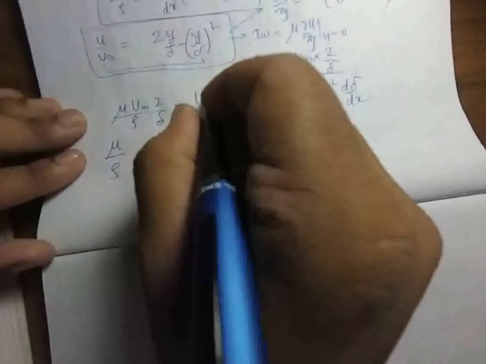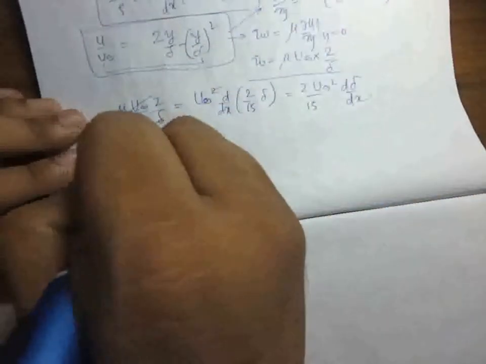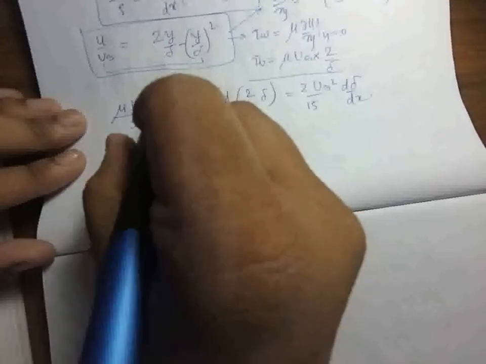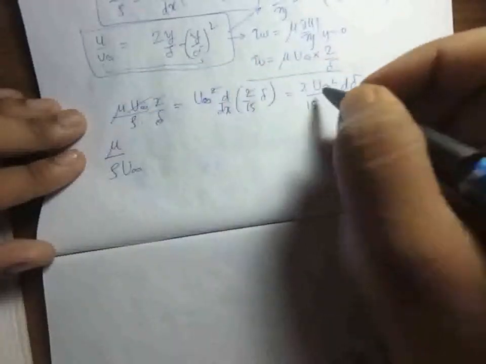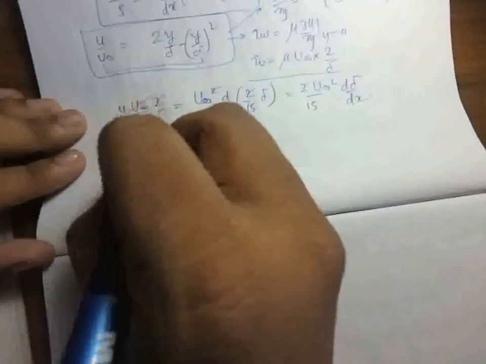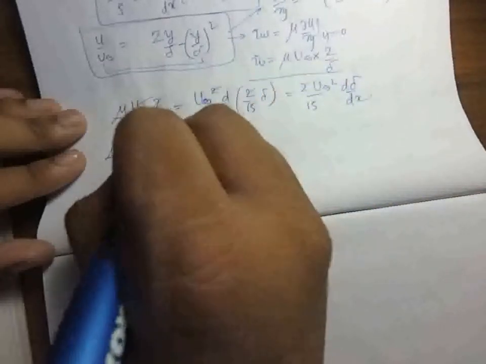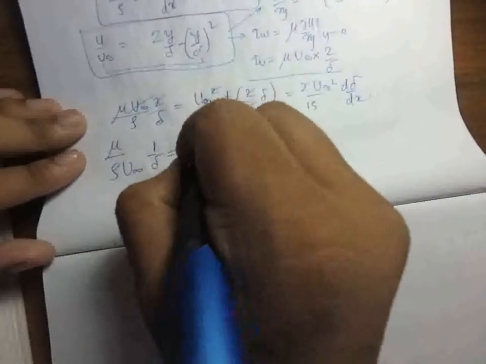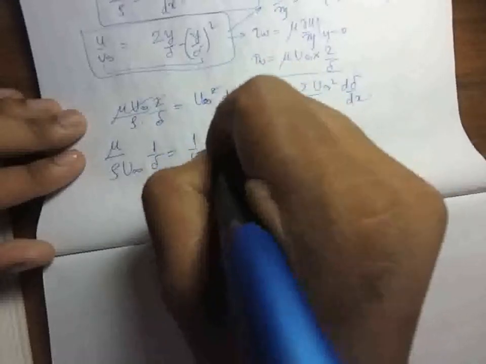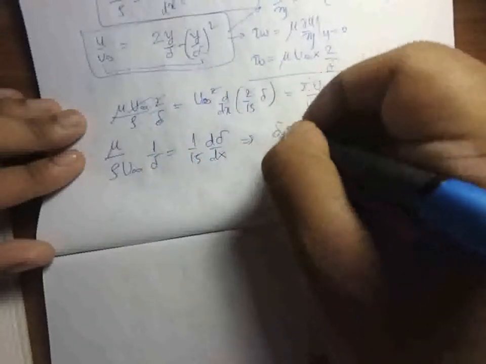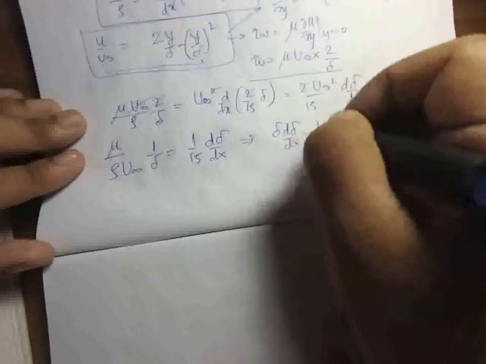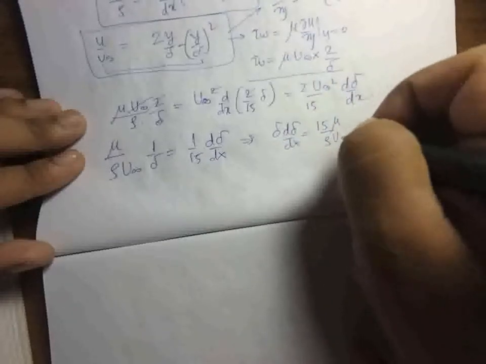So mu by rho, this u infinity cancels. So you take u infinity over here, and then this 2 and 2 cancels. So you have simply 1 by delta is equal to 1 by 15 d delta dx, which implies delta d delta dx equal to 15 mu by rho u infinity.